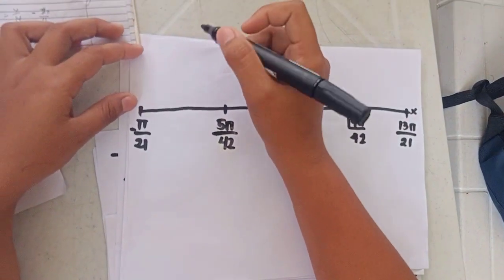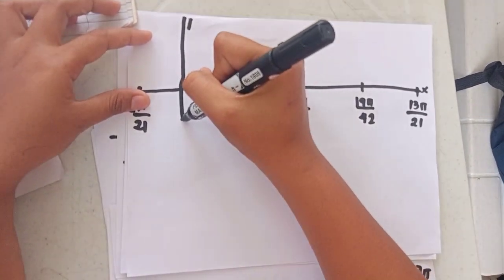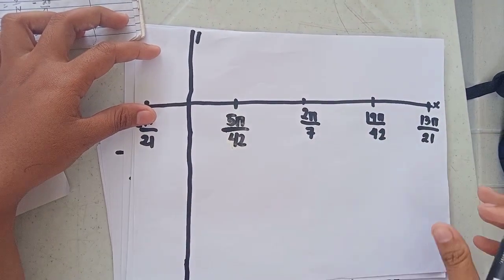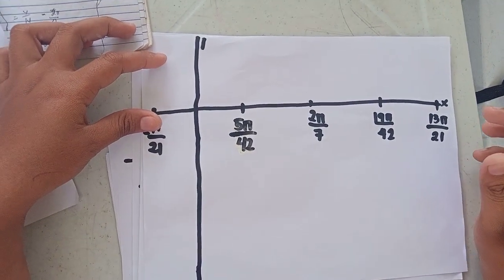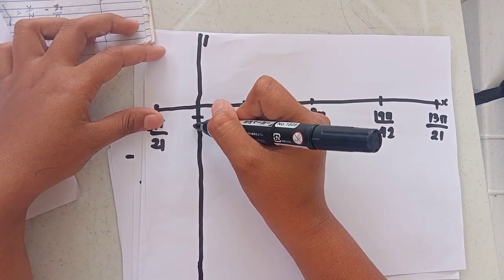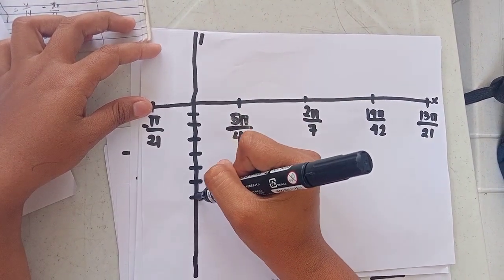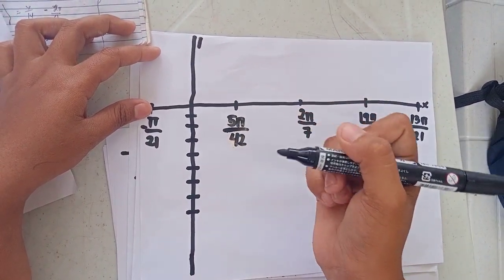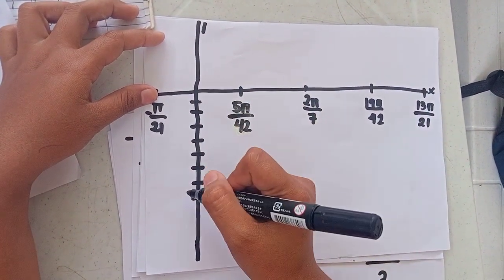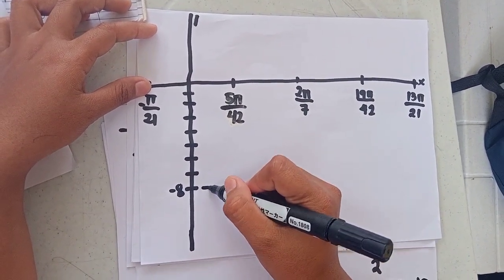Then let's draw the y-axis. Our vertical shift is negative 8, so 1, 2, 3, 4, 5, 6, 7, 8, negative 8. Then draw a broken line.